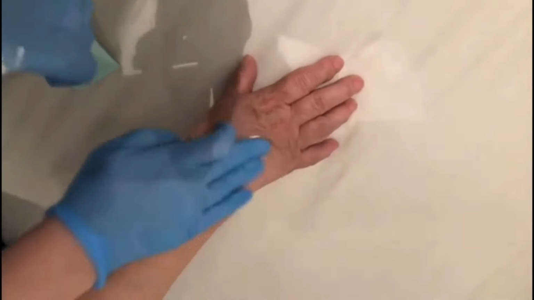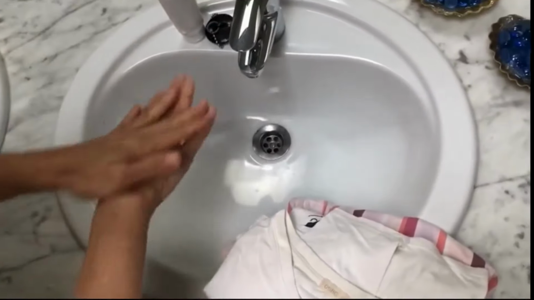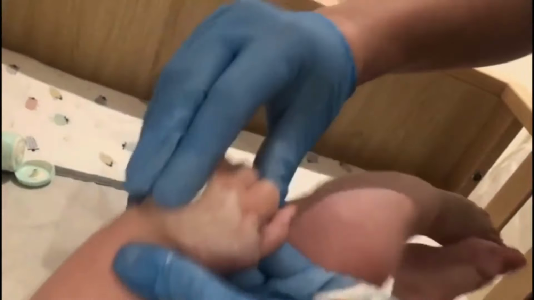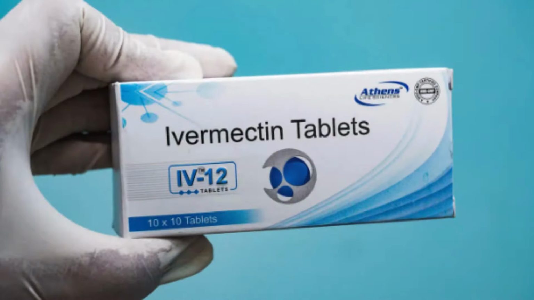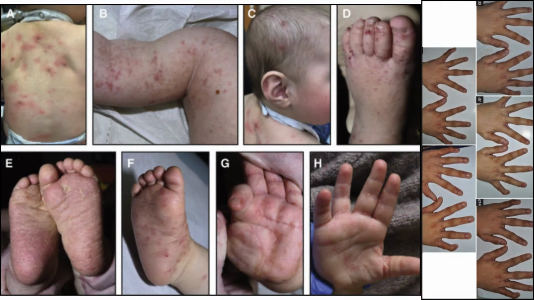Keratolytics may help remove thick scales. Treat all contacts to halt transmission. Residual itch can persist for weeks. Manage with topical steroids or antihistamines.